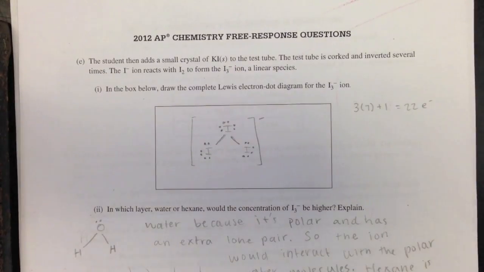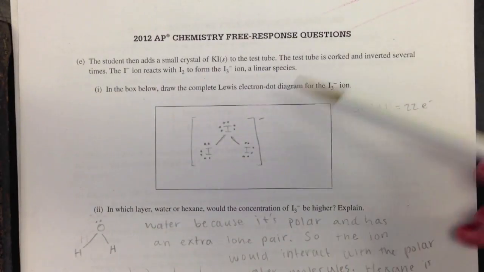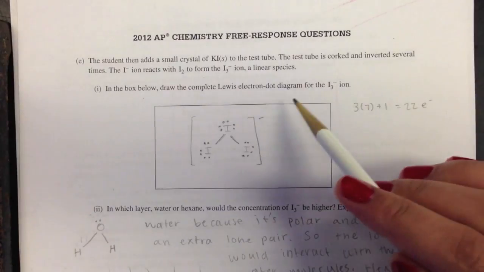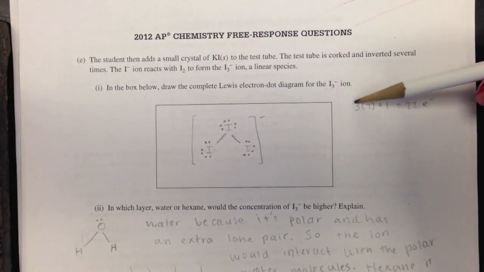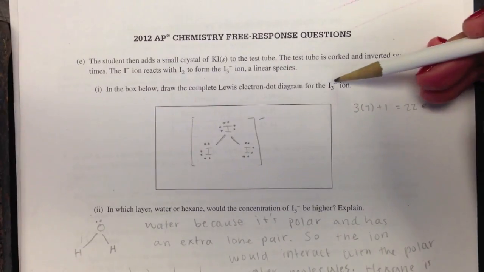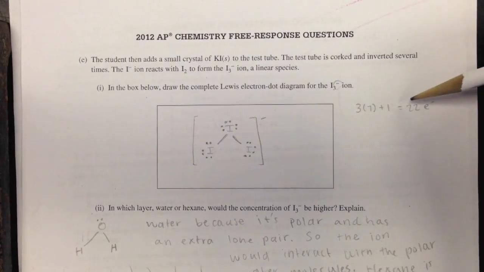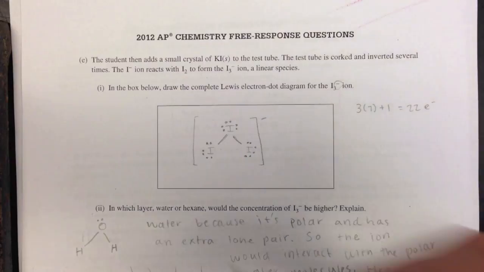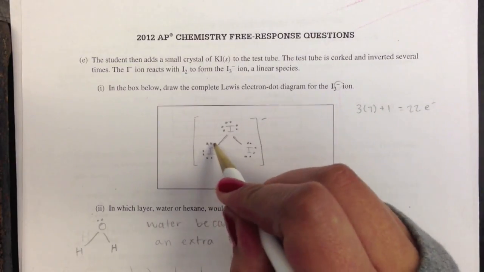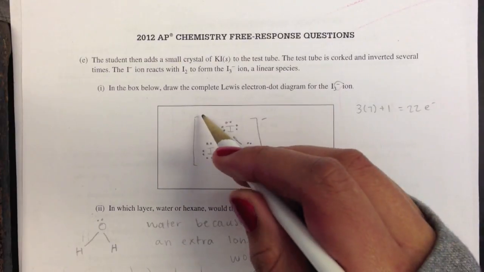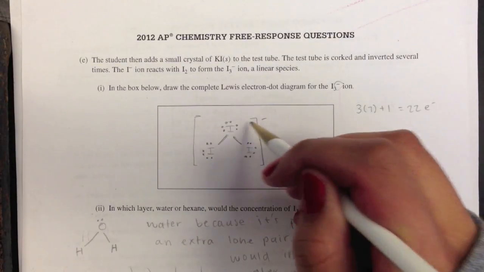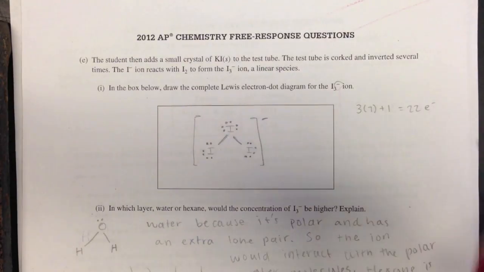So in letter E, number 1, we're trying to draw the Lewis electron dot structure, and iodine has 7 electrons, and we want to do 3 times 7 plus 1 because it's an ion, so it's an extra electron. So it equals a total of 22 electrons. So you want to fulfill each of the iodine, so 7, 2, 4, 6, and then you want to draw it in this notation with the brackets.